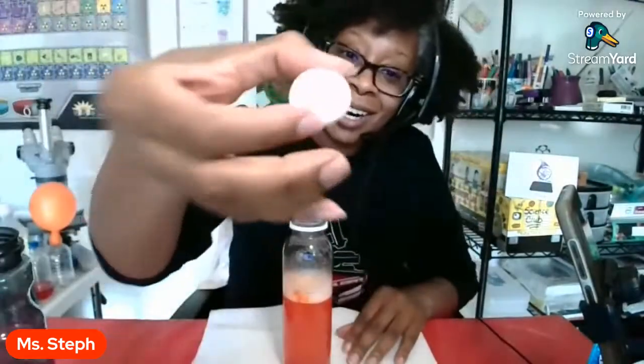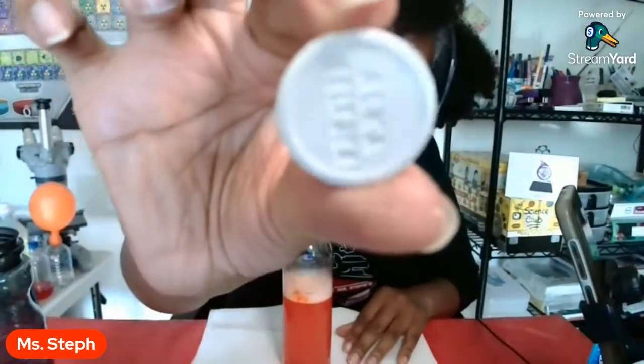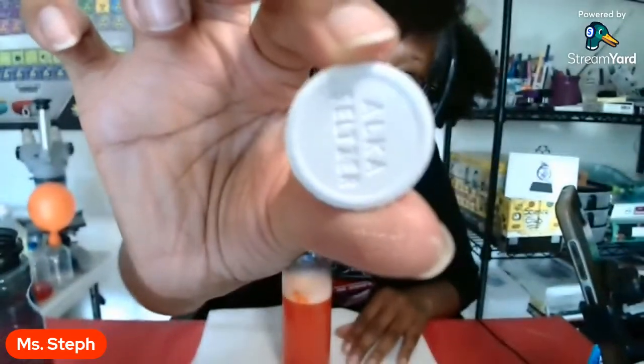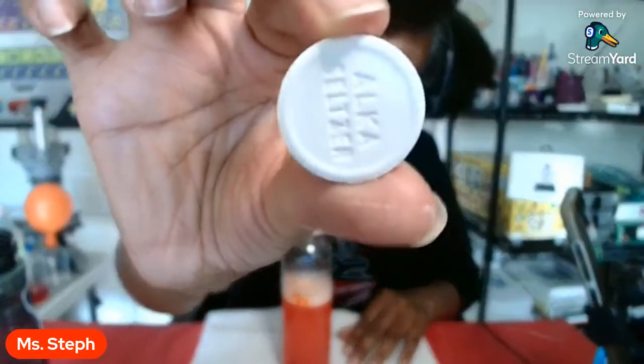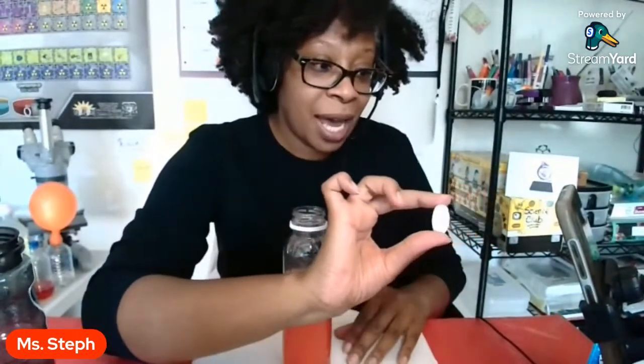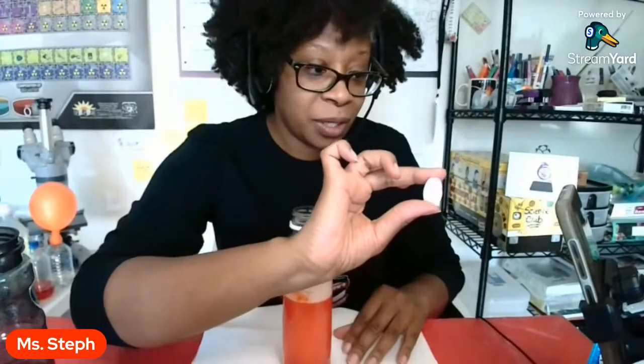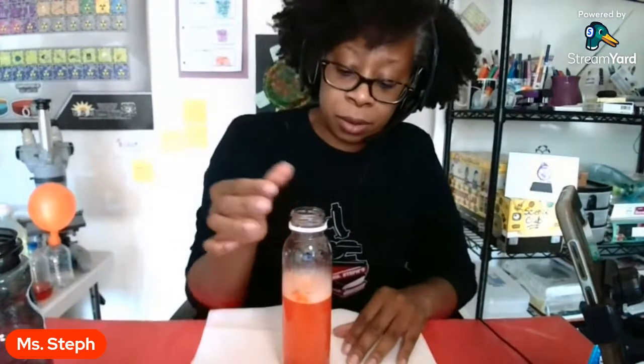And our final, let's make sure it focuses. There we go. We just needed to be patient. Our final piece of Alka-Seltzer, we're adding to our bottle.